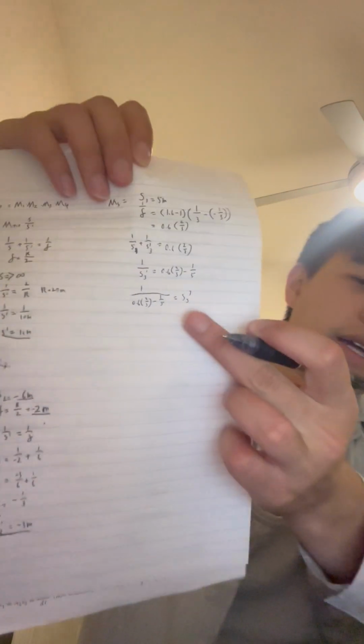With this, we would be able to say that 1 divided by S3 equals 0.6, 2 divided by 3 minus 5, 1, 6, 2, 3 minus 1, 5 equals S3. Everything over here will be our final S3.